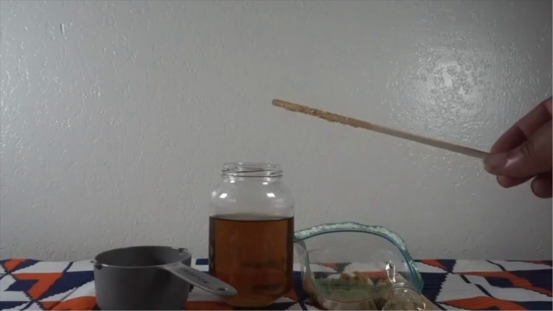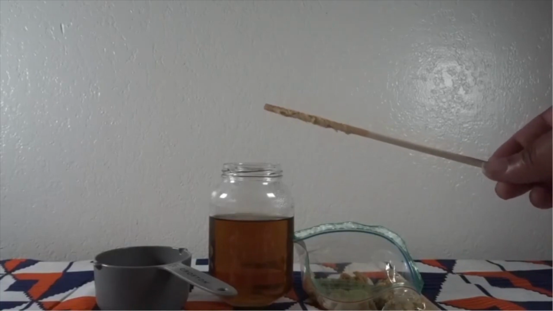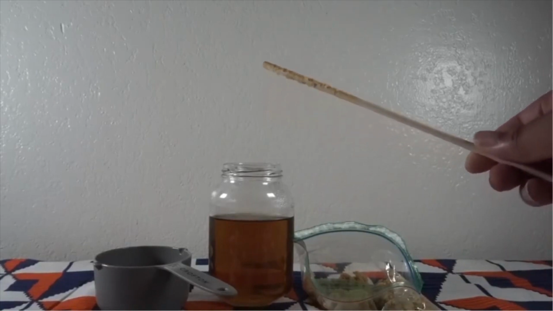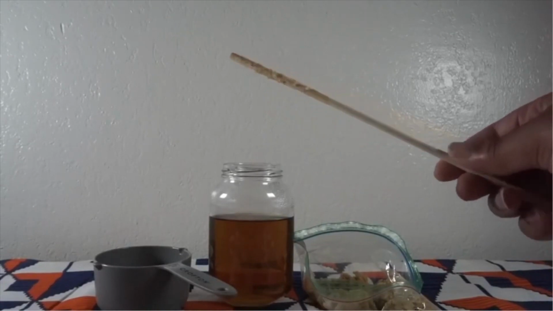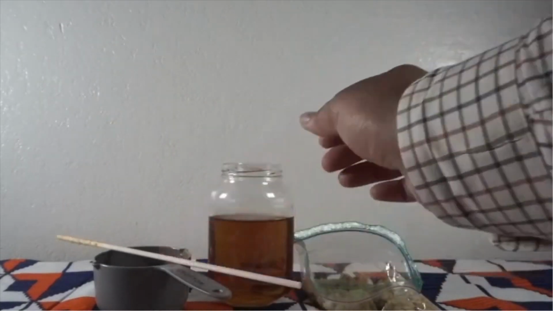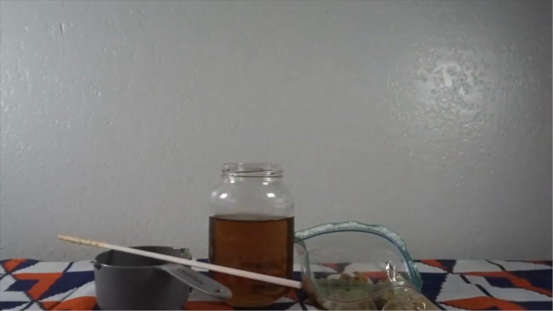So this step is very important, but you also have to make sure that you allow this to dry before you put it back into the cup. So at this point, it's still wet, and I'm actually going to put this one to the side, and I have one that's already dry that I can go ahead and place into the sugar water.